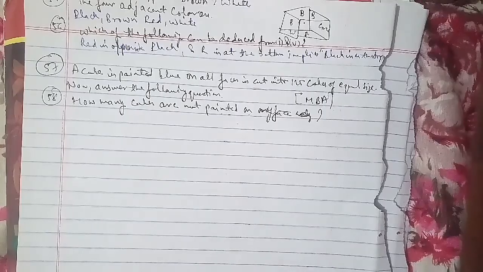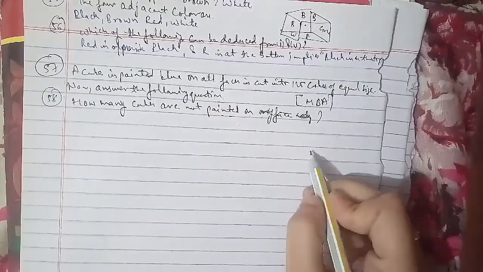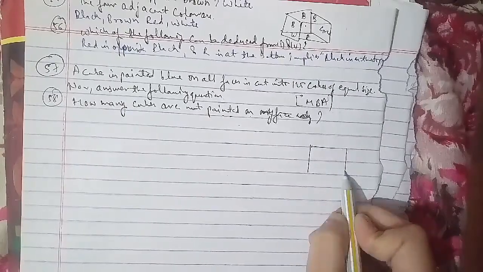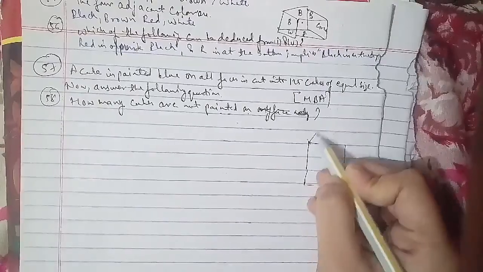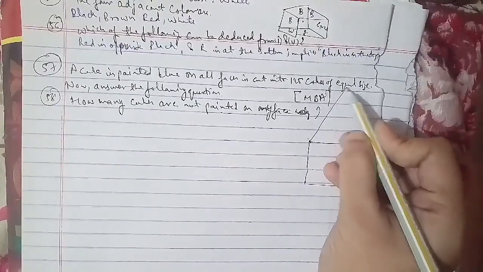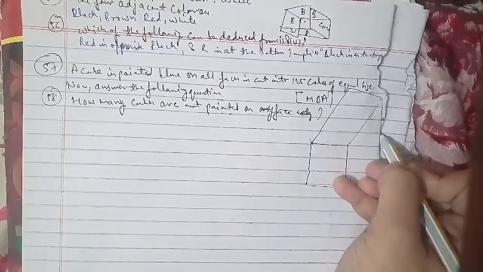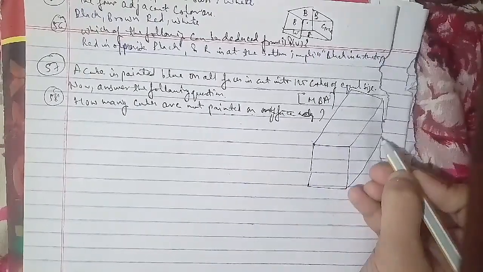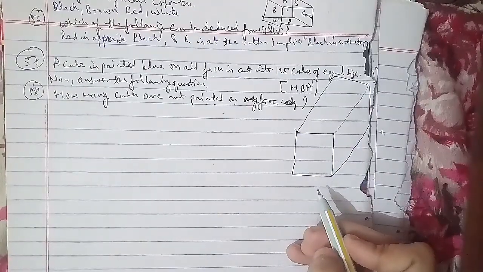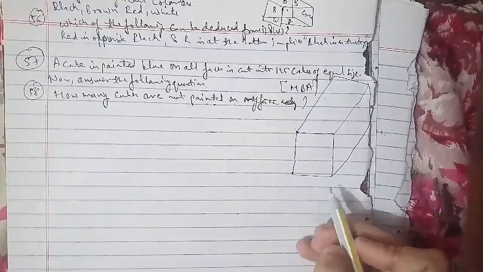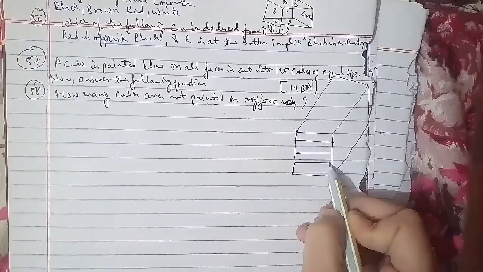This is how it is, and we have to break that down as well. Okay, this is the cube here. Now we'll have to break that as well.